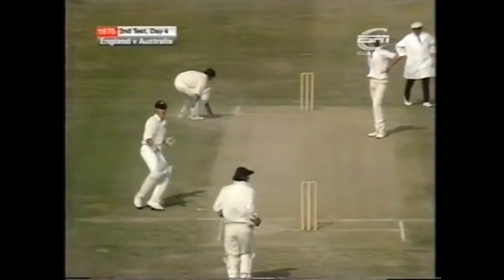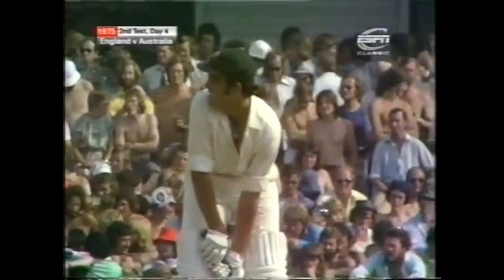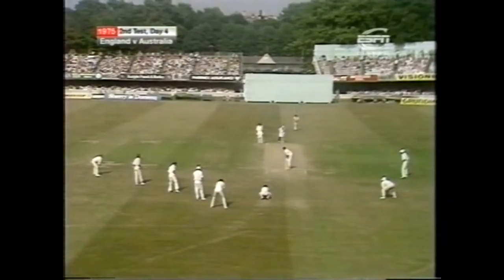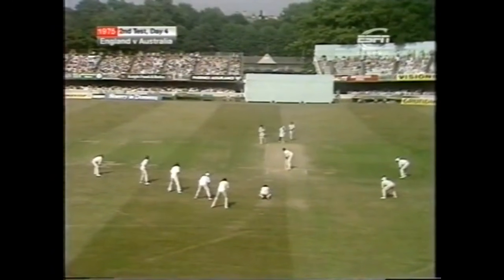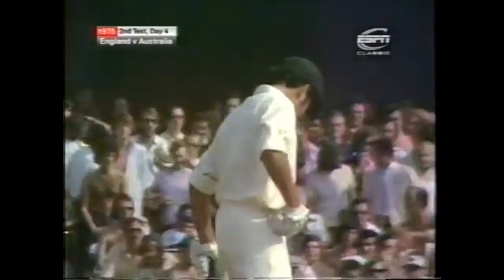No chance there for Steele to stop that. A bit too wide, and no chance for Tony Greig to pick it up either. That's a good looking stroke. Anything on that side, if it beats the field, it's generally 4. So successive boundaries now from Alan Turner off John Snow's bowling.